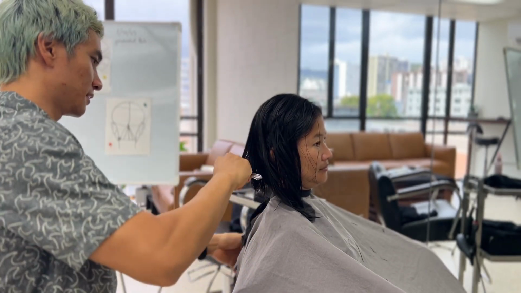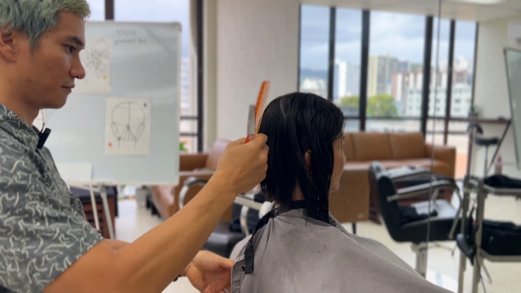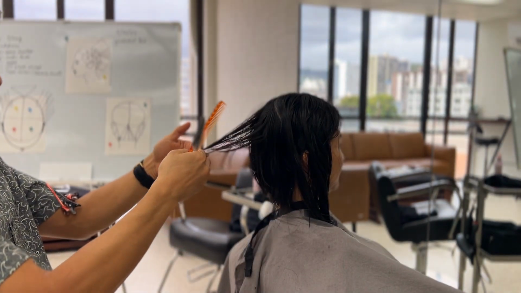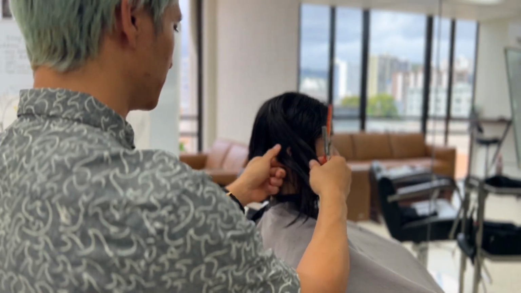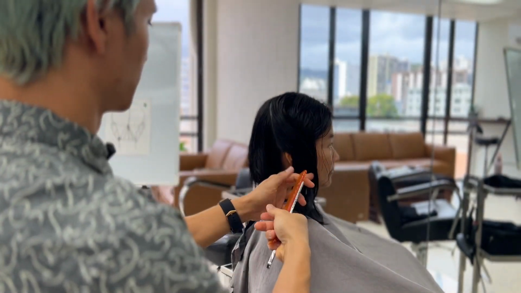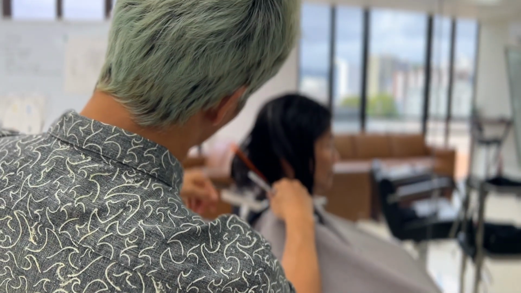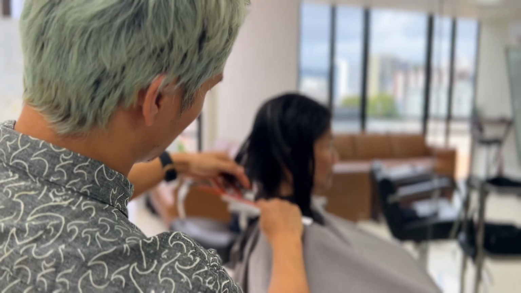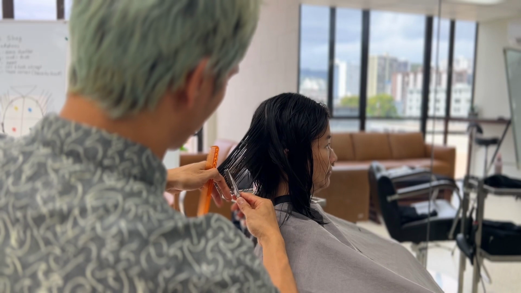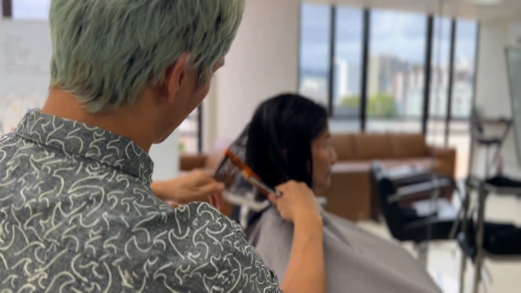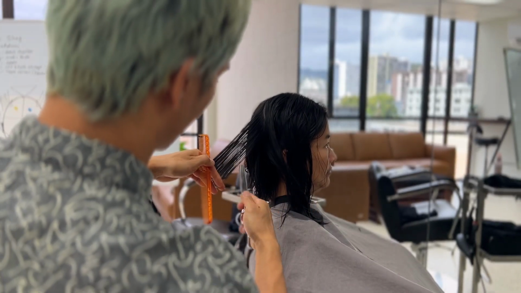I'm going to cross check. Balance. This side is getting longer on the top. Okay. There it is. You see it's getting longer. I had to really find it. I want to correct it before we get over the ear, because then that could create more problems for me later.